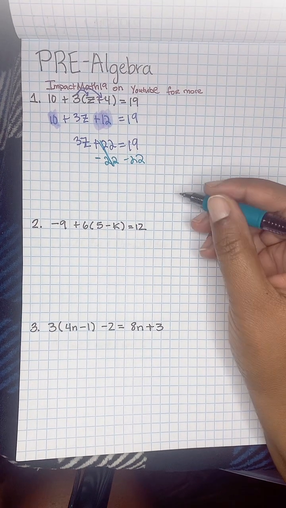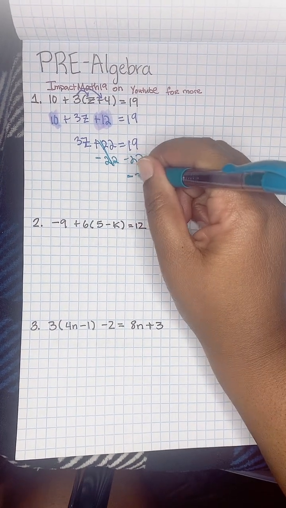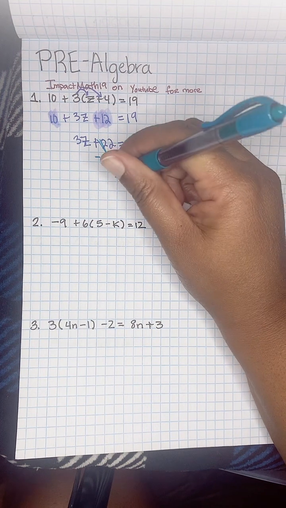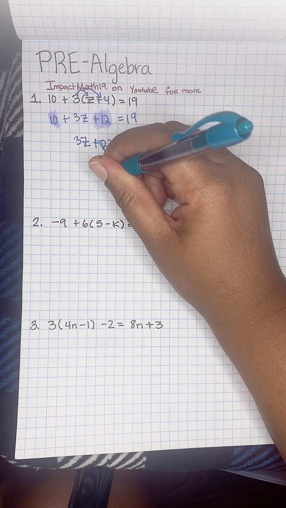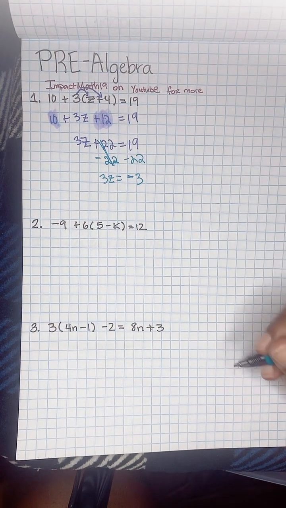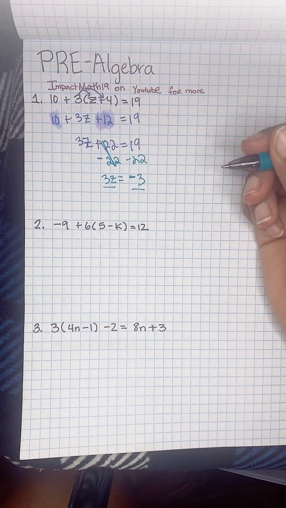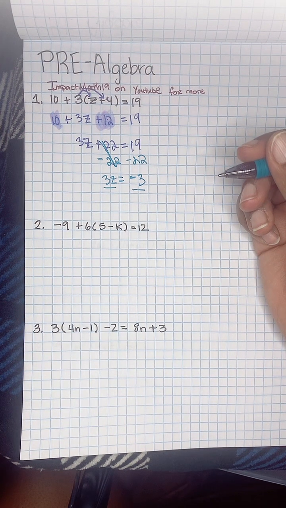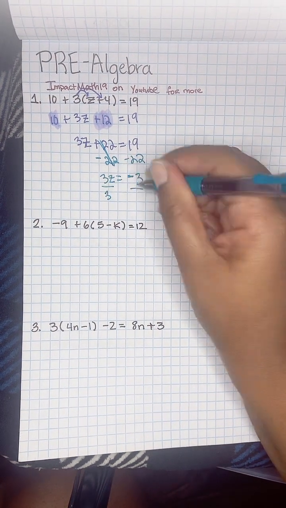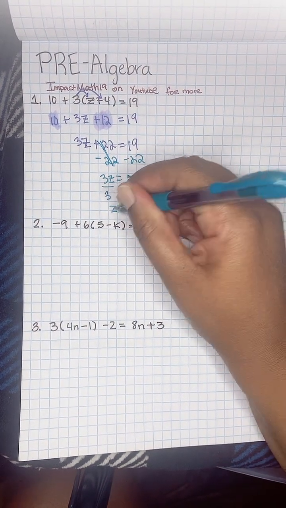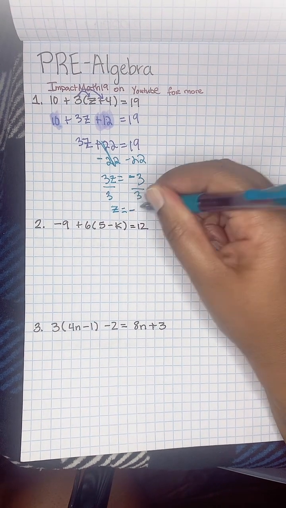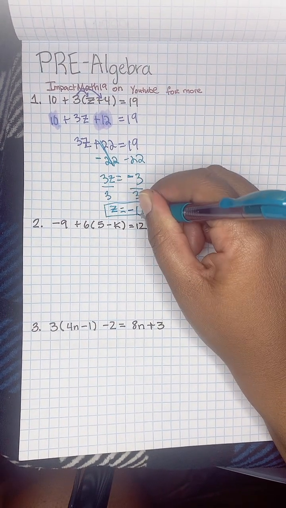So 19 minus 22 is negative 3, and we get 3z. Last step. The answer is negative 1. And you didn't forget that negative on it. Negative 1. Perfect.